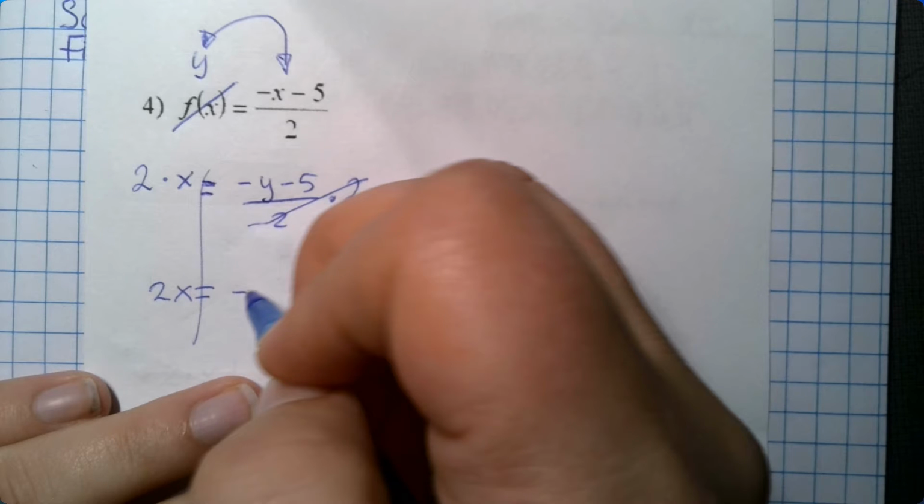Raul. What do we do next? We're not going to minus 1, we're going to multiply by negative 1. Yeah, because that's multiplication. So it's going to flip all the signs. MJ, can you give us our last step? Instead of y, what do we write? F inverse, right? F inverse.